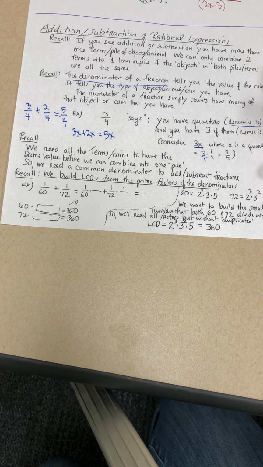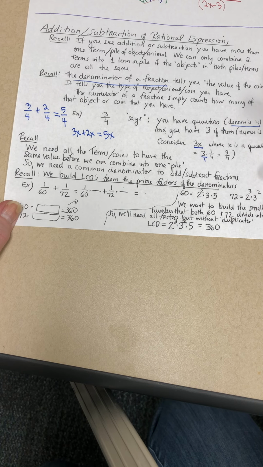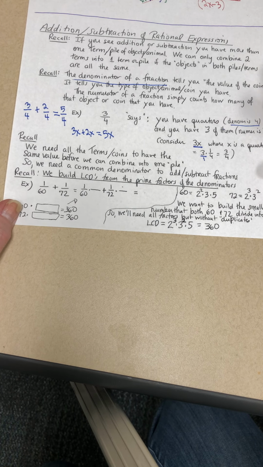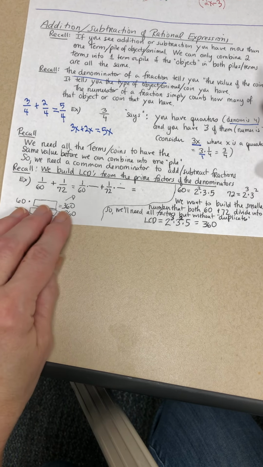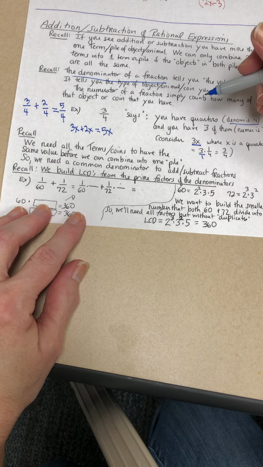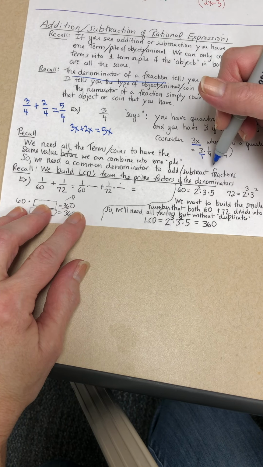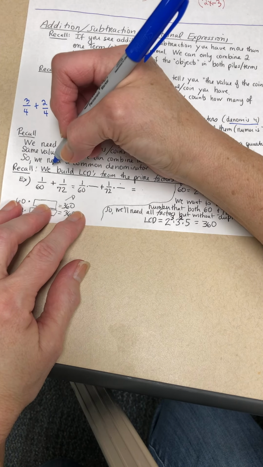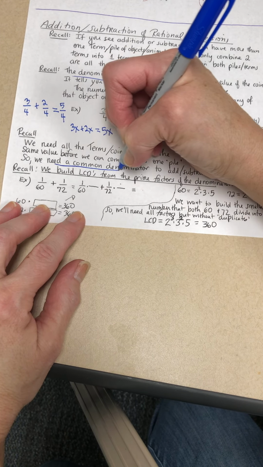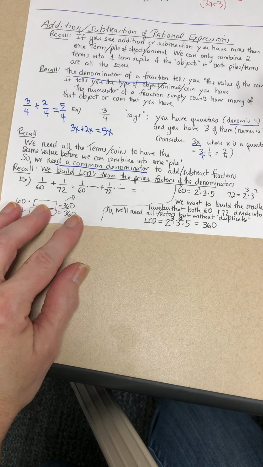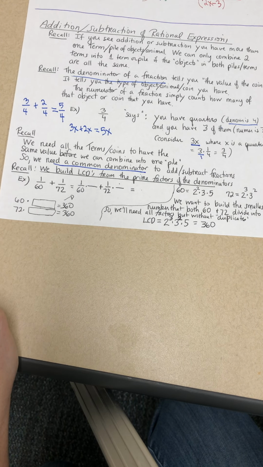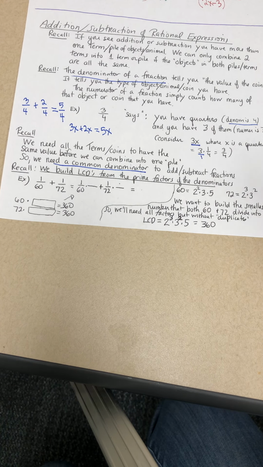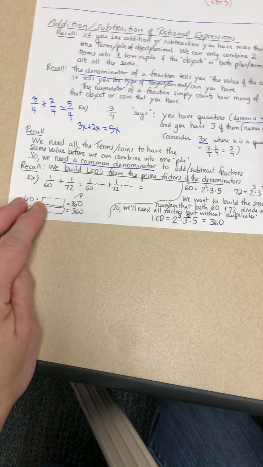So, to add rational expressions, when you have two terms and you want to combine them into one pile, they have to be like terms. In this case, with fractions, to be like, that means they have the same denominator. They're the same value of coin. So to add or subtract fractions, to put them into the same pile, you need a common denominator.